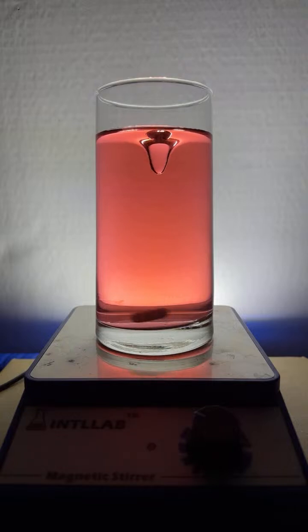We'll get another flask going. Let's see if I got it. Oh boy, I'm running out of stir bars. All right, let's add.